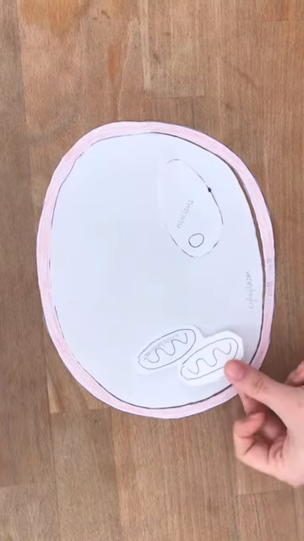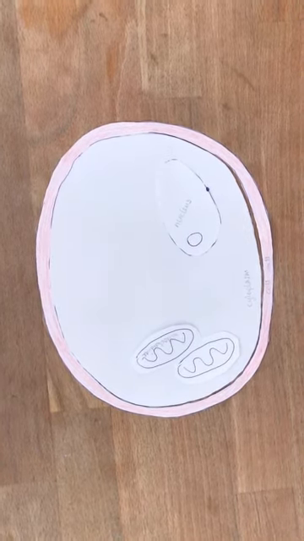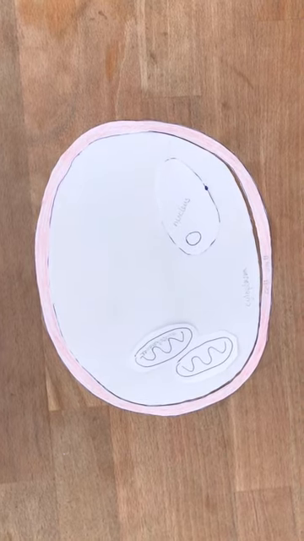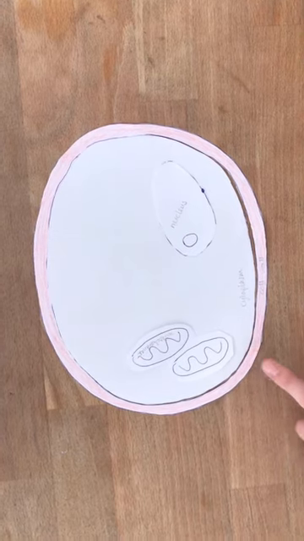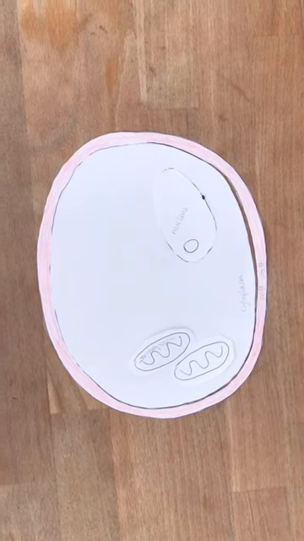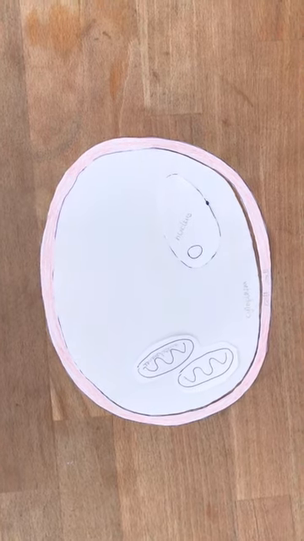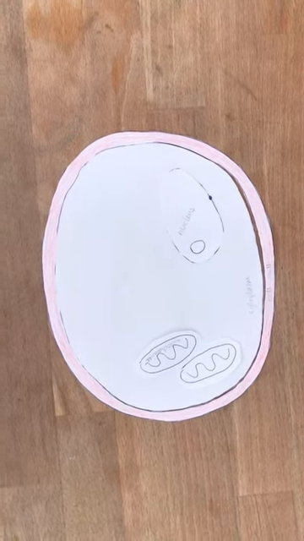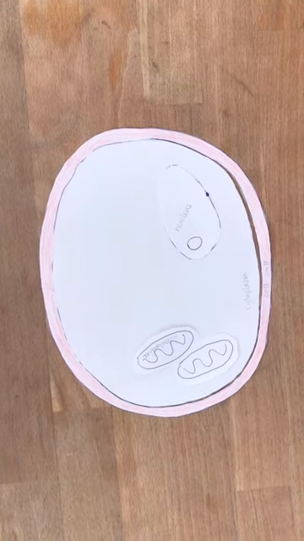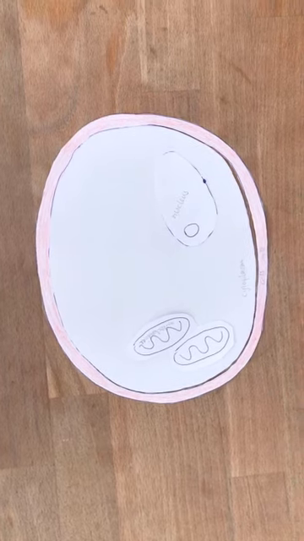The mitochondria. This is also a double-membraned organelle, and the inner membrane is folded into invaginations, which makes its surface enlarged. The room between the two membranes is called intermembrane space, and the room enclosed by the inner membrane is called matrix, and it contains mRNA and ribosomes.